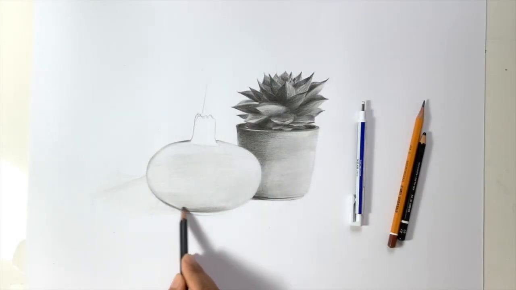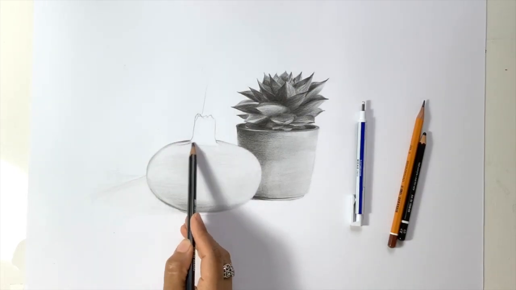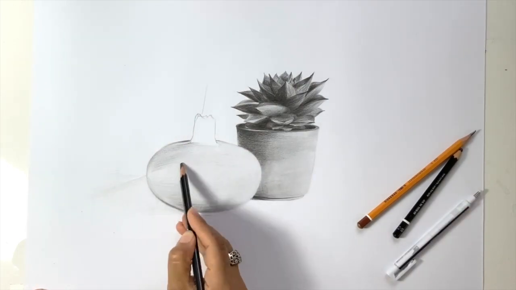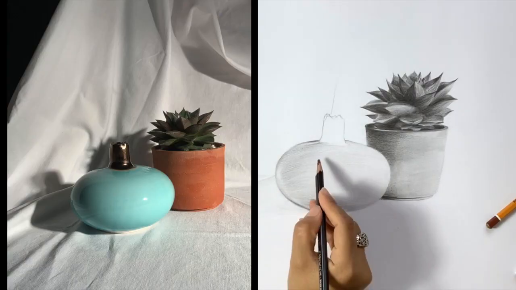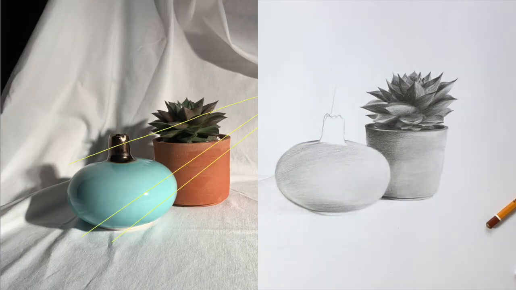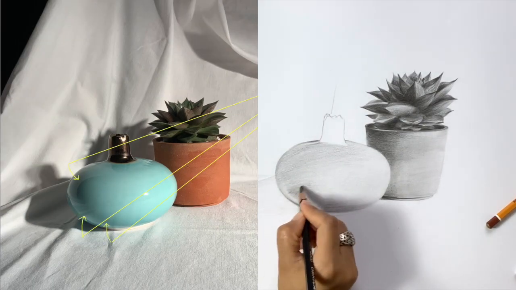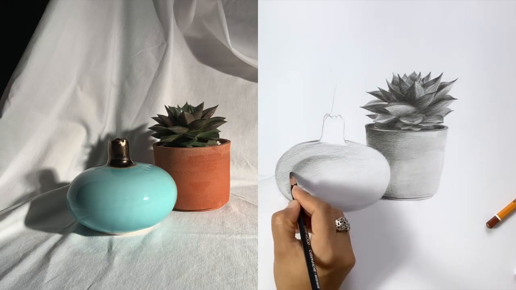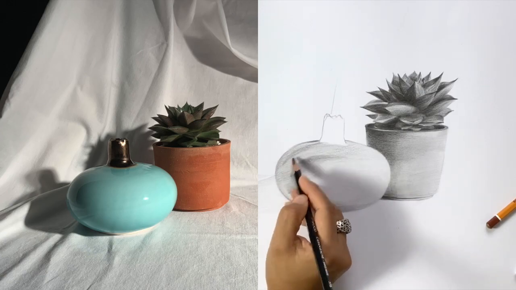Now rendering this ceramic piece is a bit challenging. Starting with the half tone, I need to move to darker tone. While putting the darker tone, I can see the reflected light is placed in the dark part. The light falling on the white background and bouncing back to the object. But this reflected light is so subtle, it can only be visible in the dark tone.